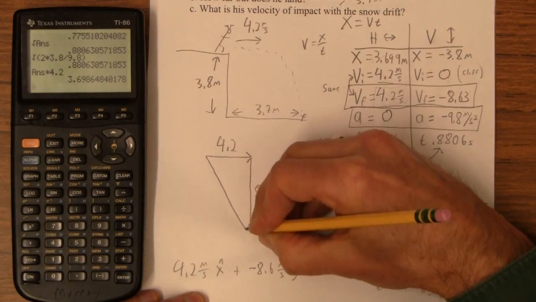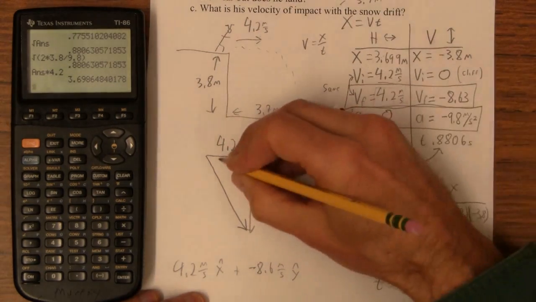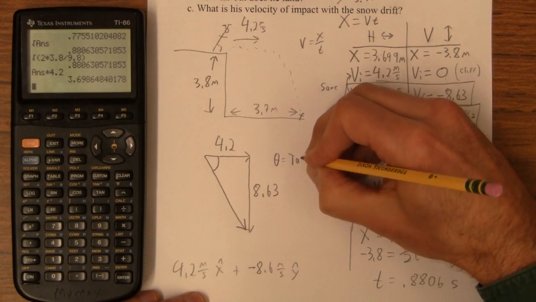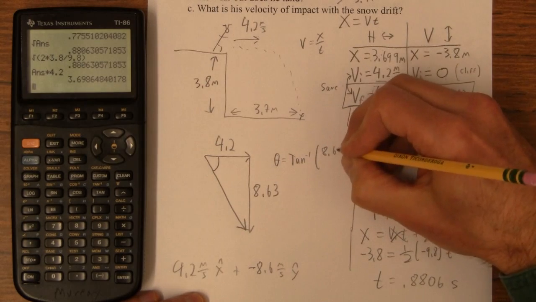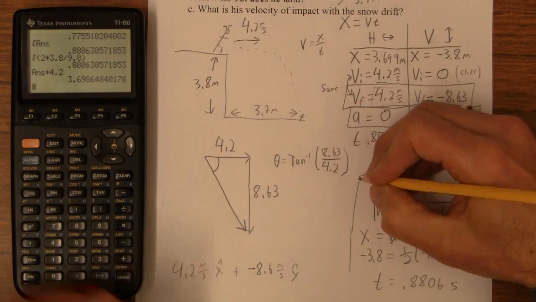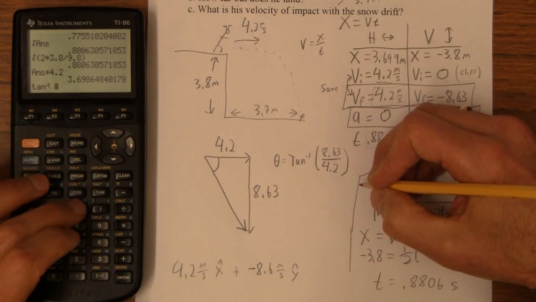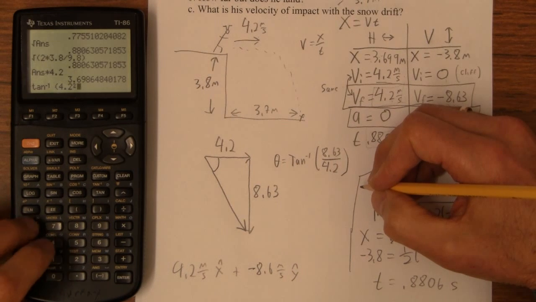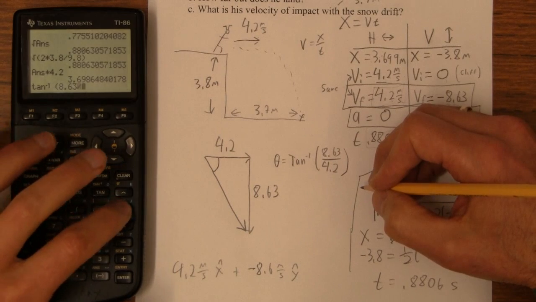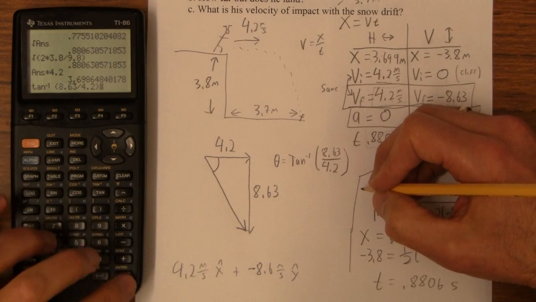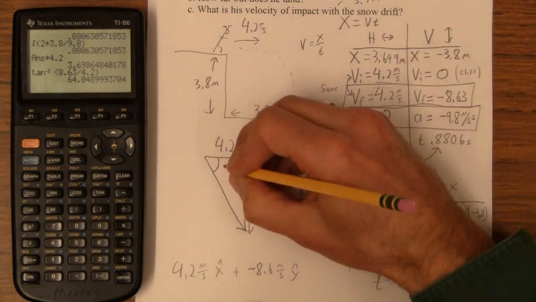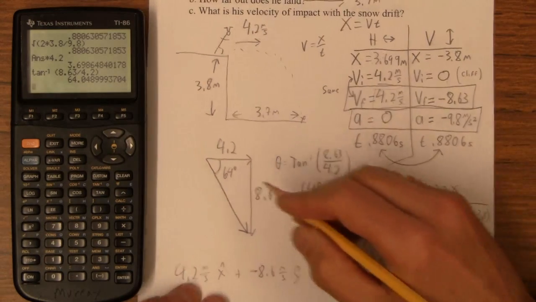If we had to do it as an angle and a magnitude, okay, well, I'm going to find the angle. The angle is inverse tan of 8.63 over 4.2. Okay? So inverse tan of, whoops, I was doing the wrong thing. I was finding the hypotenuse there. Okay, 8.63 divided by 4.2. So that angle is 64 degrees, right? So that's 64 degrees.